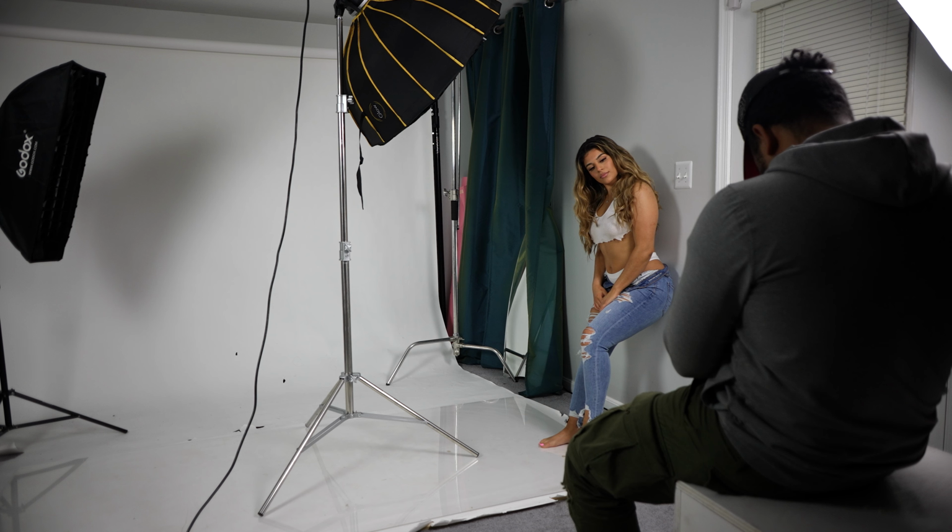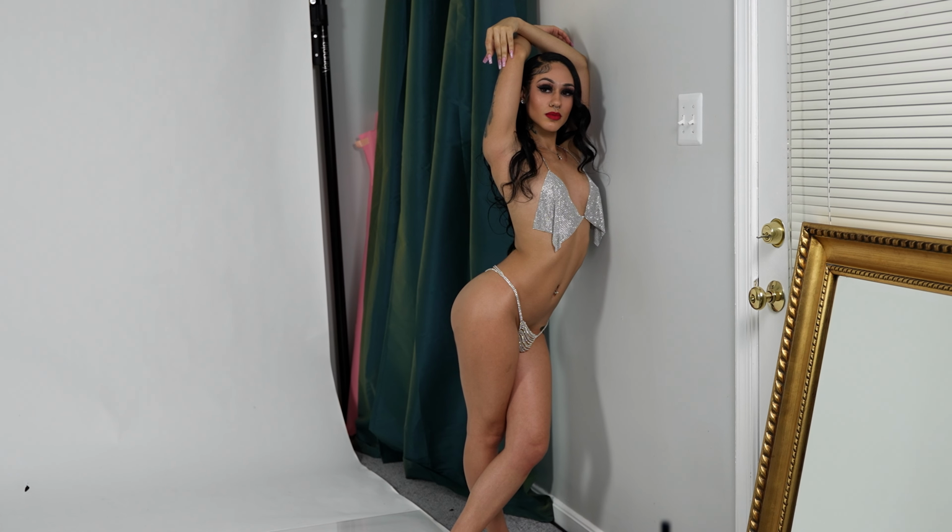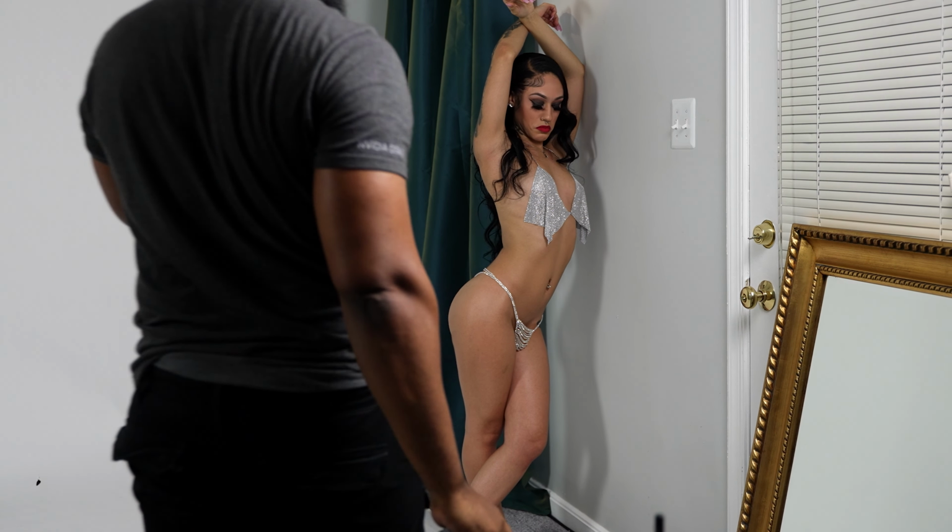Okay, now this originally started with me doing a series on being able to create dynamic images in my home studio, but just simply using one particular area of a wall. And this wall section was about 3 to 4 feet, if that. So that is going to be the first way that you can create these studio type images if you don't have a backdrop system.